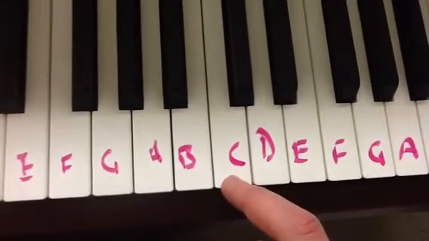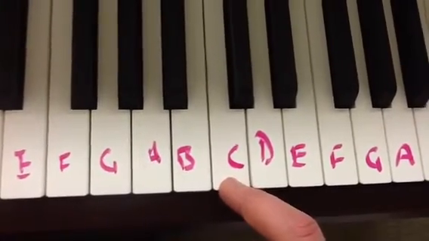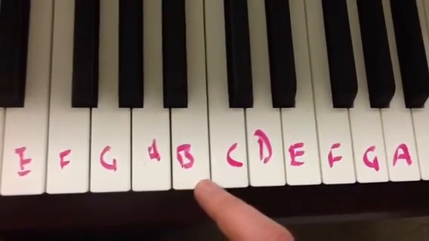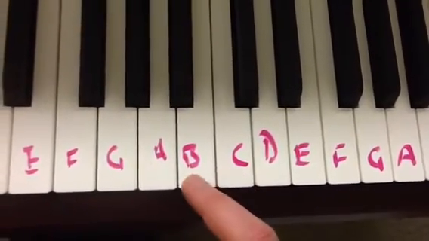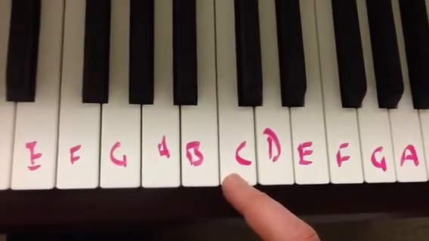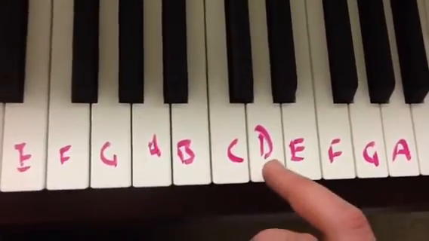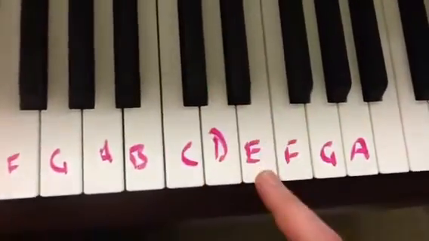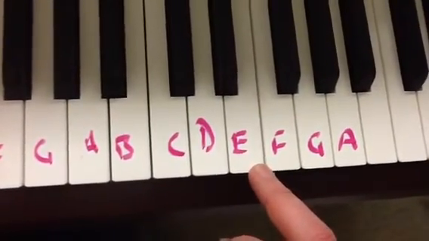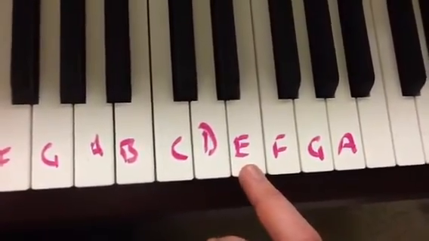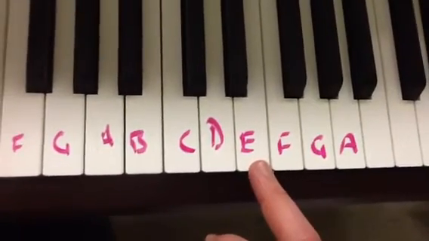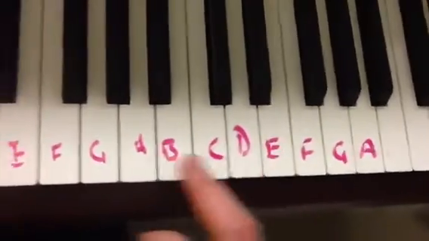Here's C. Wait, there's no black key. So the smallest distance possible would be B natural. That means that C flat and B natural are the same note. They are enharmonic equivalents. D, D flat. E, E flat. F, F flat. So F flat and E are the same note. They are enharmonic equivalents. Let's do sharps now.